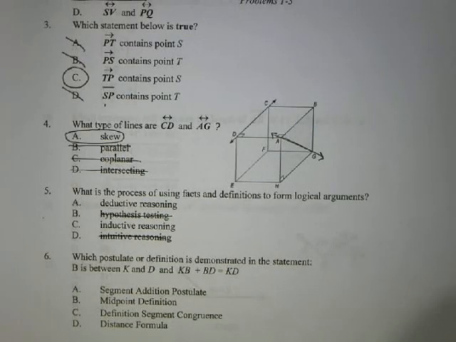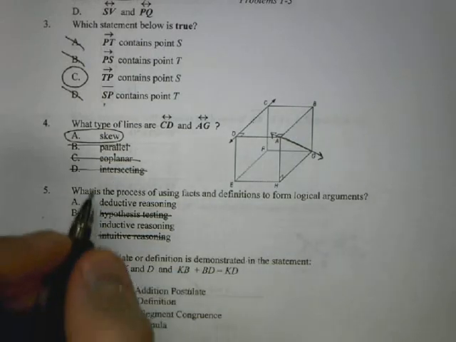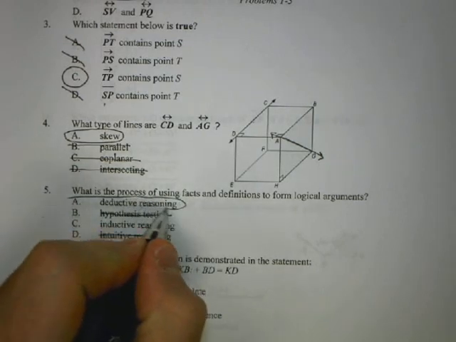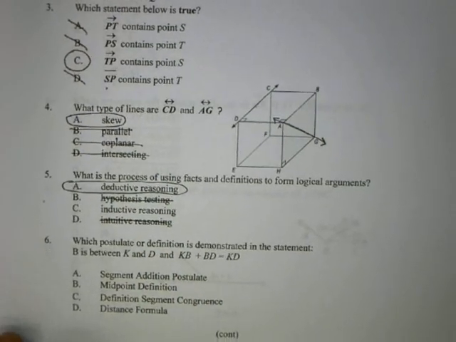Number 5, what is the process of using facts and definitions to form logical arguments? Well, first of all, intuitive testing and hypothesis testing are not terms we've looked at. So those are kind of out. Really, it's between deductive reasoning and inductive reasoning. Deductive, we use facts, we use theorems, we use our rules, and we make the logical arguments. Inductive, we look for patterns and look for specific examples. There's usually some jump in our reason. Well, we see this, so maybe it must be that. Not the case here. If we're using facts and definitions to form a logical argument, it is deductive reasoning.